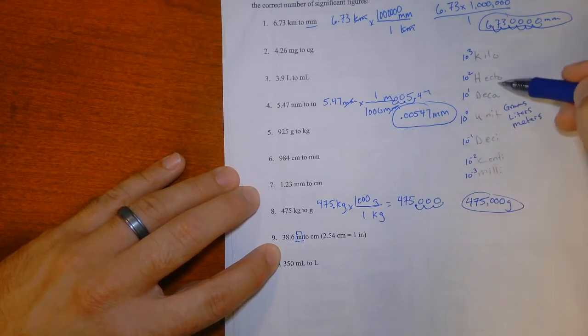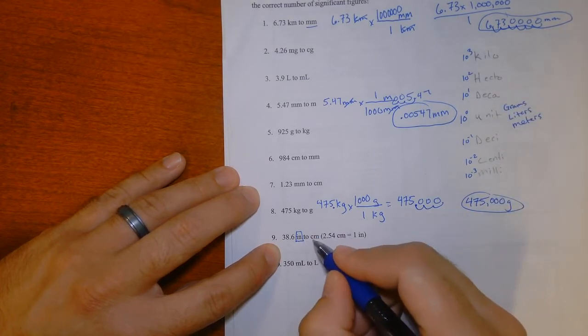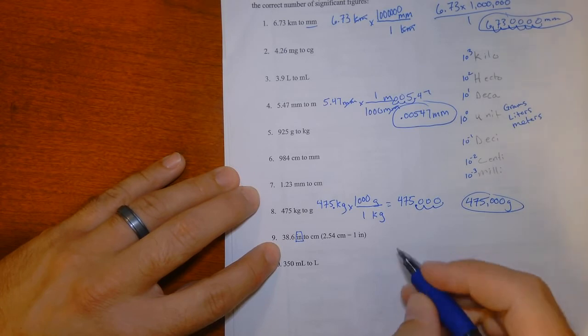Now number 9 is a little bit different because we're actually in a different unit. This system right here only works when we're trying to get from metric into metric. Inches is the U.S. system, so we got to do a little bit different, all right? And so this is how we do it.